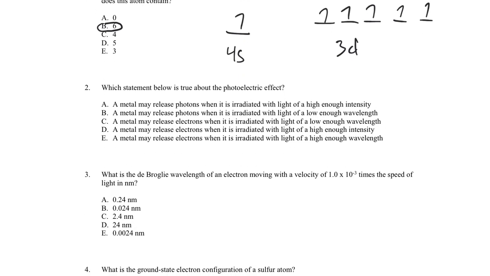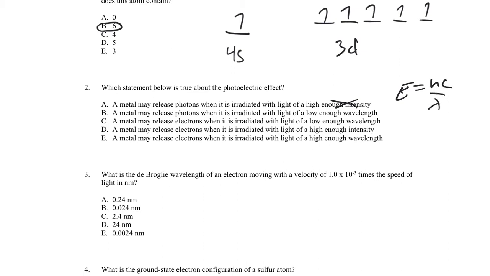Which statement is true about the photoelectric effect? It says a metal may release electrons when it is irradiated with light with a high enough intensity. It's actually not true. We need light to have enough energy per photon. So a metal may release photons when it is irradiated with light with a low enough wavelength. E is equal to hc divided by lambda. So if I use a low enough wavelength, that gives me a higher energy. That's sounding correct.